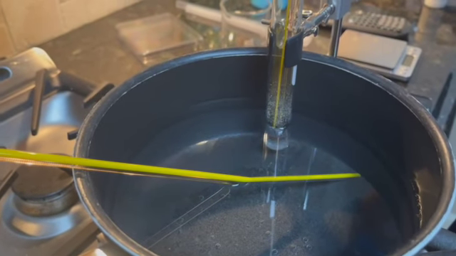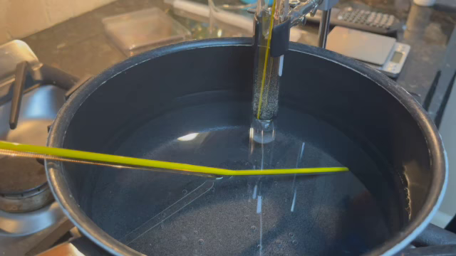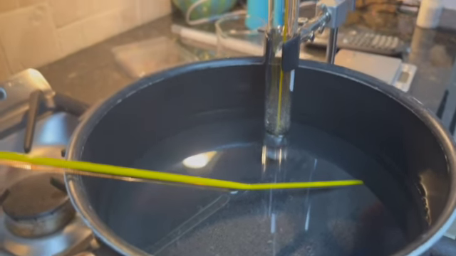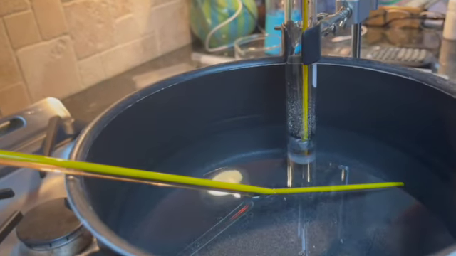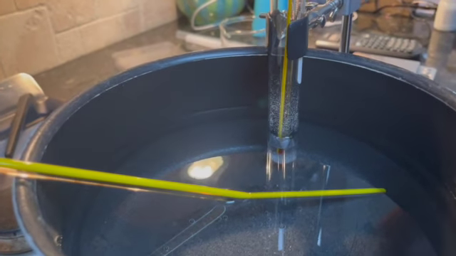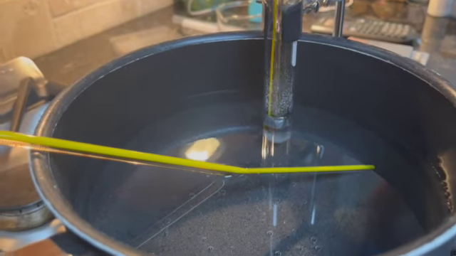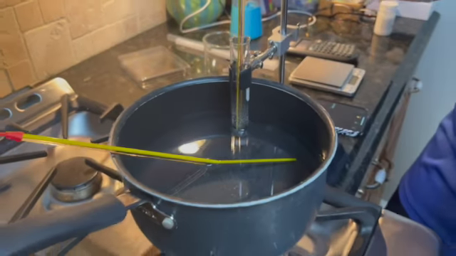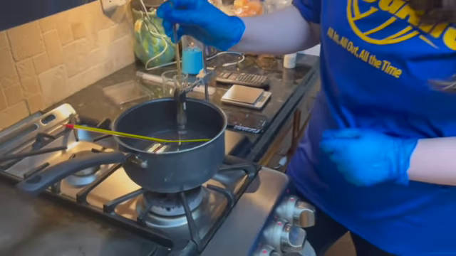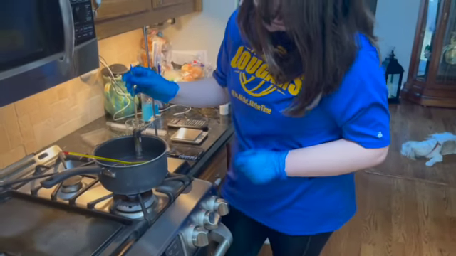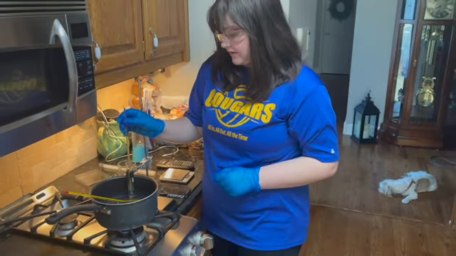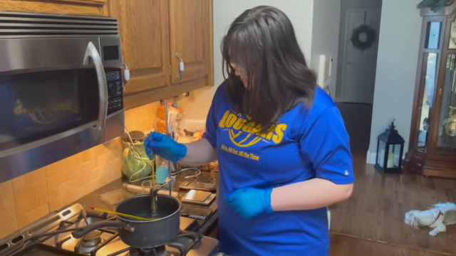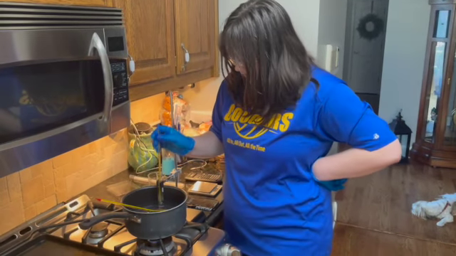As you can tell, it's all just sitting at the bottom while the liquid, of course, is above it. But we're getting pretty close to our 16-minute mark. I'm going to agitate it just a little bit to see. Yeah, we still got just a little layer of solid solvent left.